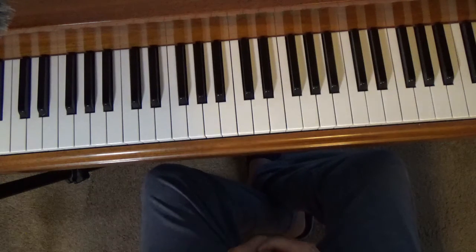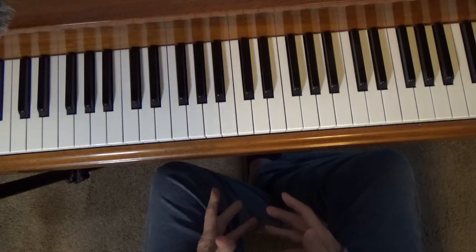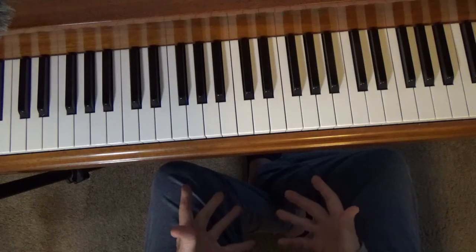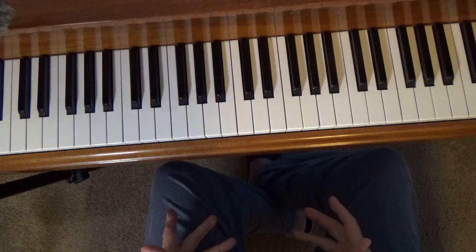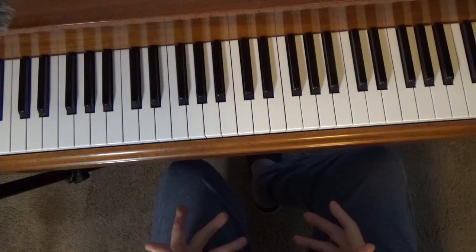Now, we've got to apply this to chords, and that'll be our next video. So let's sign off for right now until we get to our next video, which will be the analysis of chords.